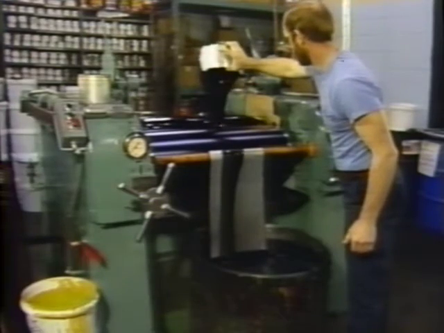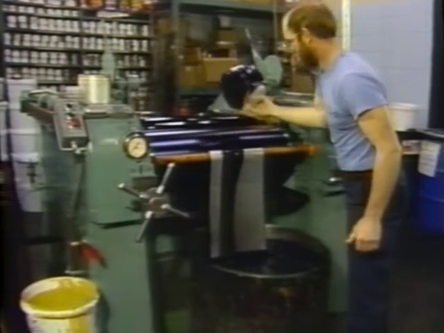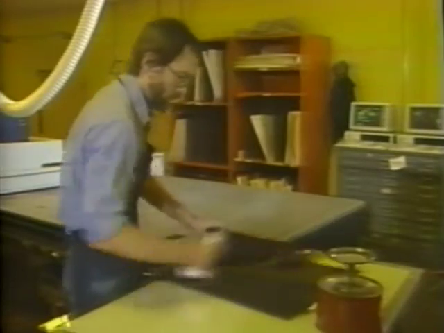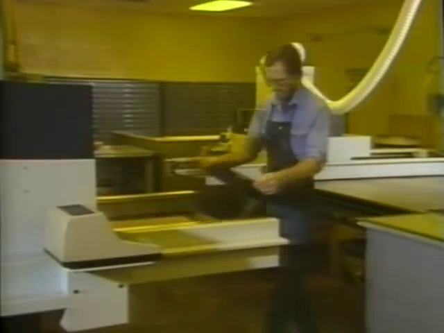Productivity concepts like just-in-time inventory are nearly impossible to implement at Donnelly. In fact, ink is the only standard inventory item carried at the plant. Once the materials have been received, the production process begins.